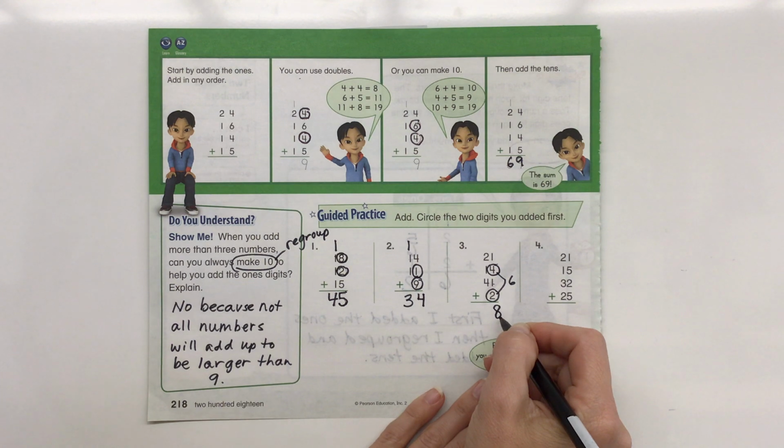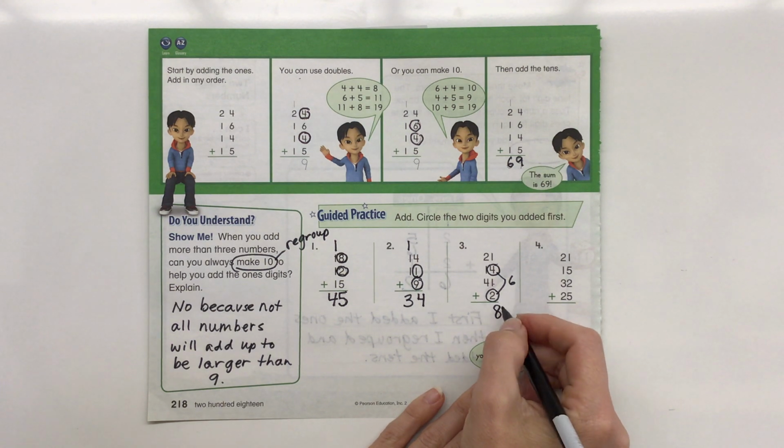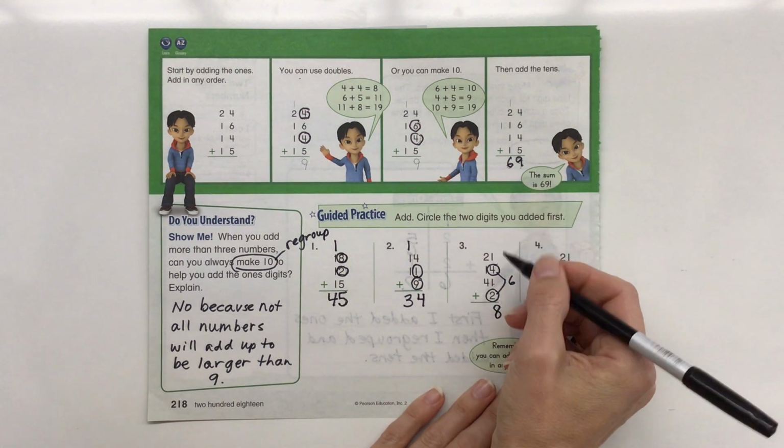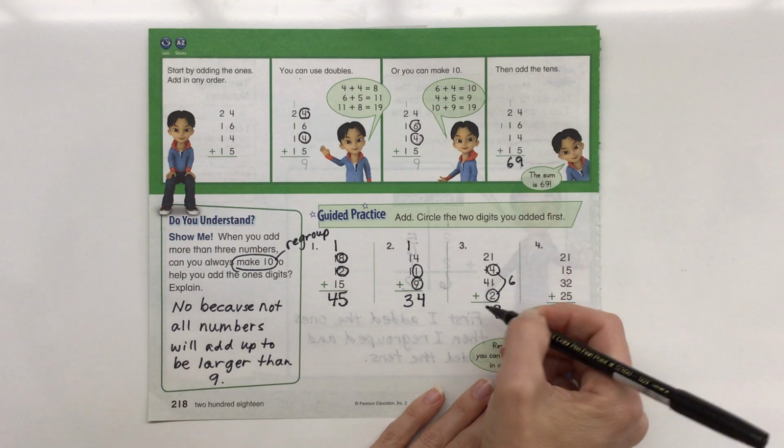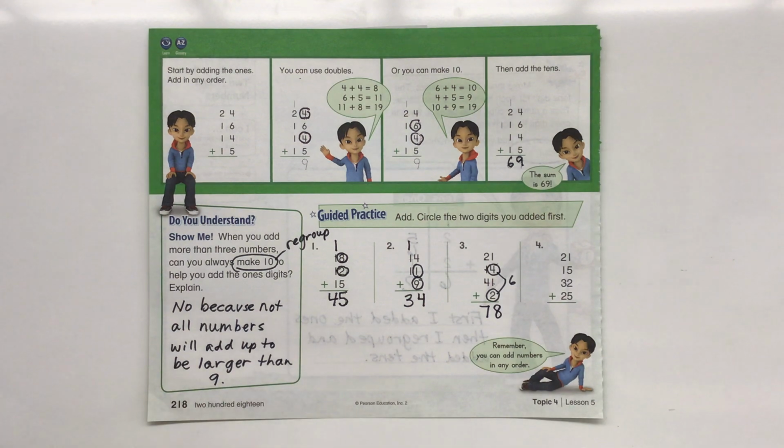If it was 10 or higher, we have to regroup. Now let's take a look at our tens place. 2 plus 1 is 3. 3 plus 4 is 7. 78. We didn't even need to regroup on that one.